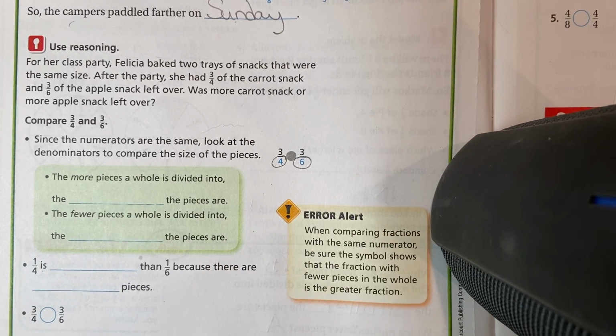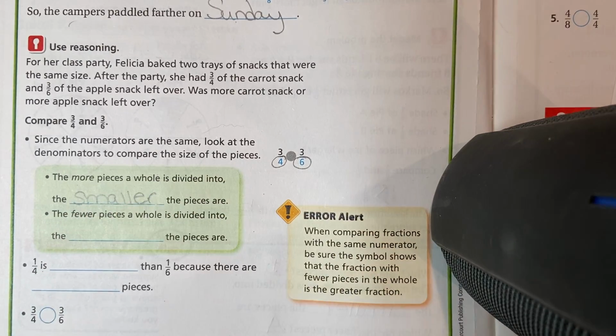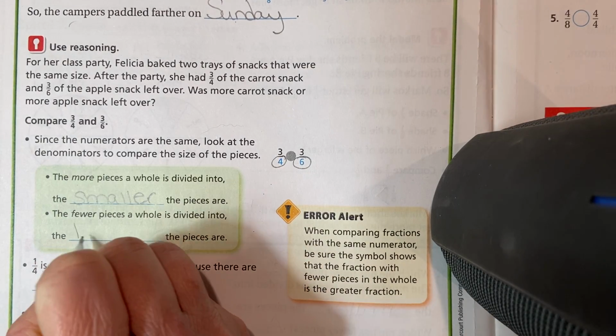So let's look at our numbers. Since the numerators are the same, look at the denominators to compare the size of the pieces. So going back to what we learned on the last page, the more pieces a whole is divided into, the smaller or larger the pieces are. Think about the pizza or the spinach pie that was divided between friends. The more pieces a whole is divided into, the smaller the pieces are. The fewer pieces a whole is divided into, the larger the pieces are.